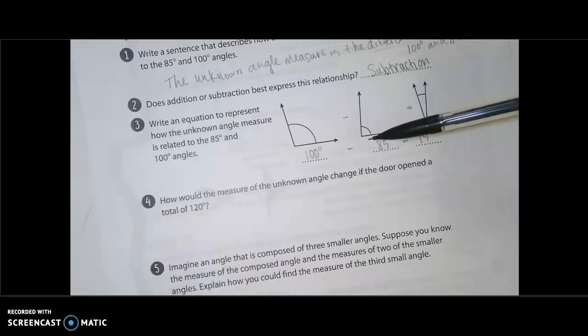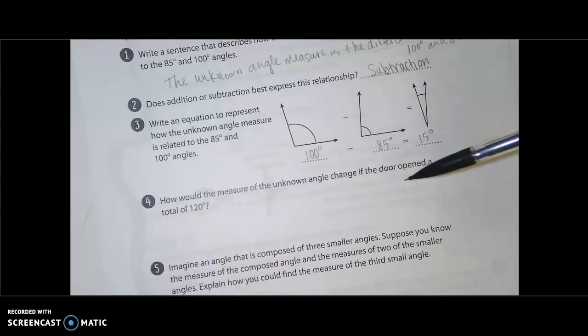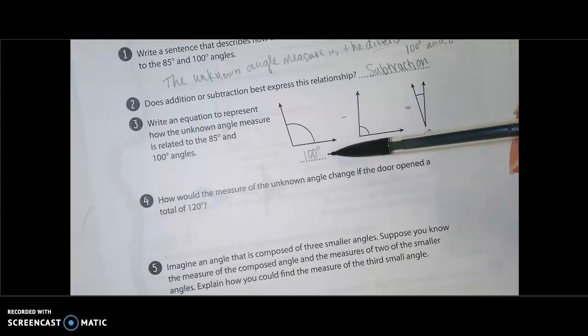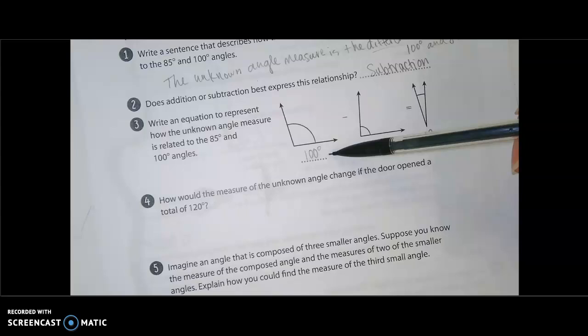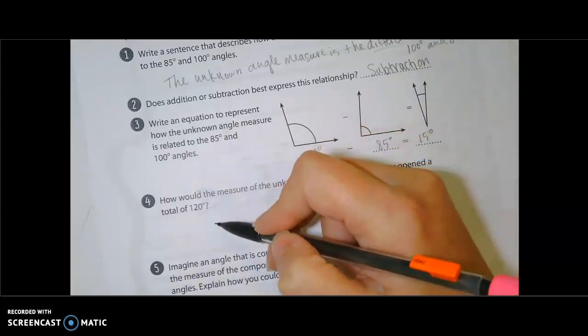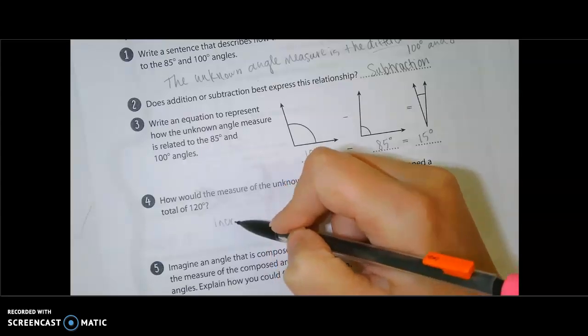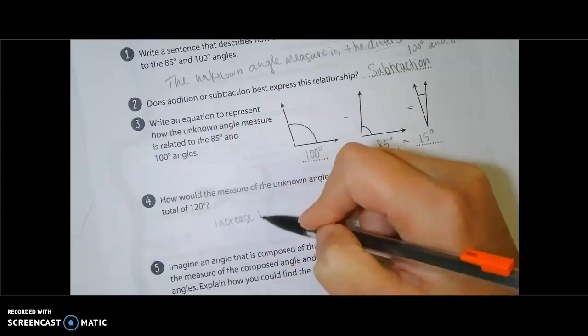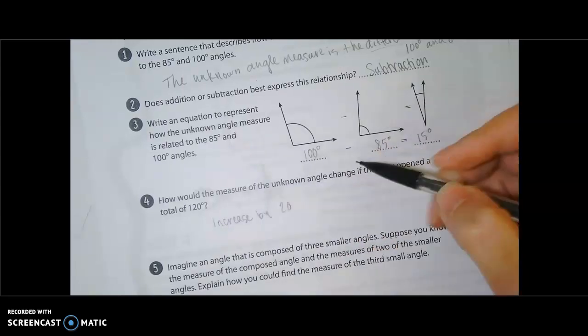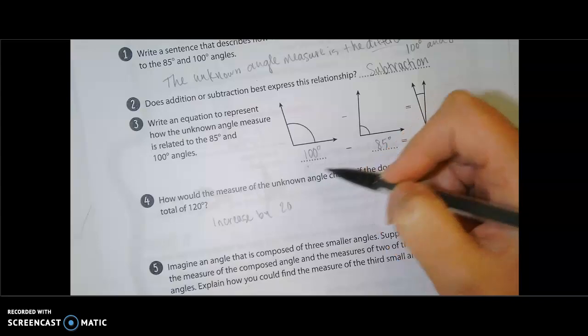And then it asked, how would a measure of the unknown angle change if the door opened a total of 120? So if we're looking up here, that would be making this, like adding 20 to this 100. Well, what we know from algebra is what I do to one side of the equation, I have to do equally to the other. So our answer will increase by 20.